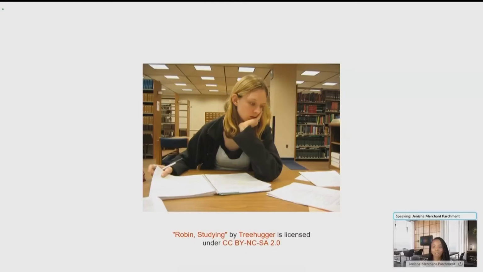This is Robin. Robin is studying, specifically focusing on remembering the content that will be on the test. College courses generally include an assessment where students study to the test, but imagine a type of assessment where Robin has the opportunity to engage with ambiguous and complex problems similar to those in the real world.